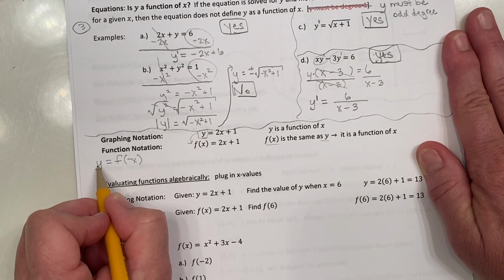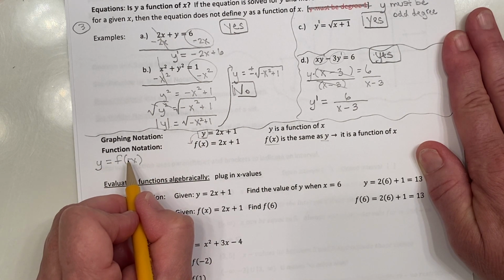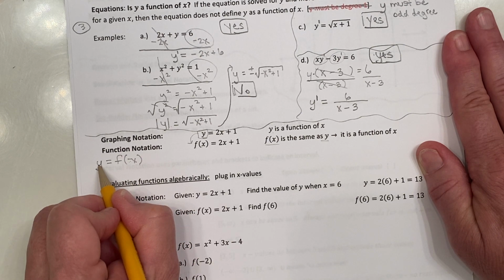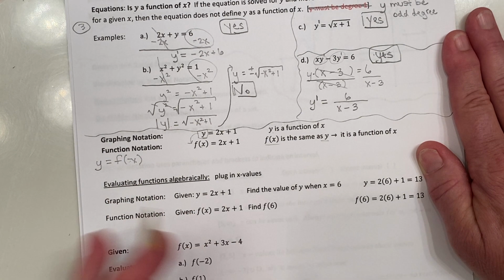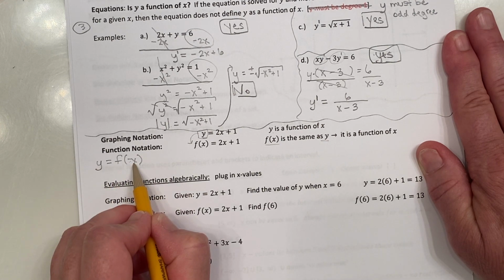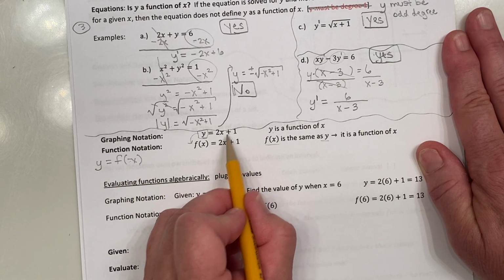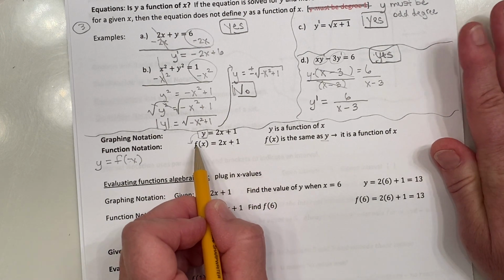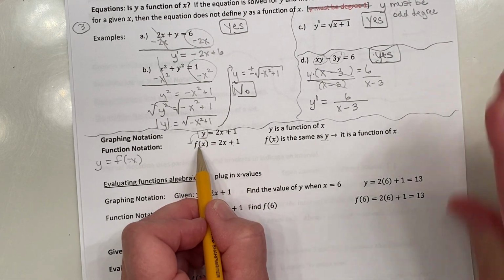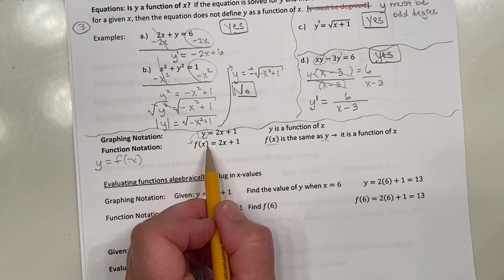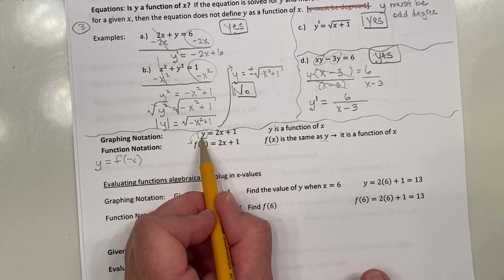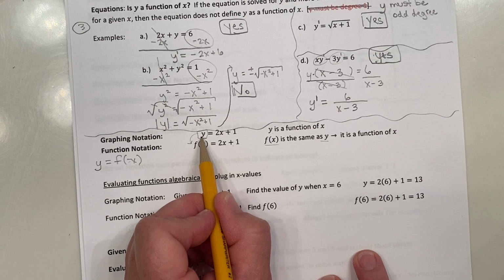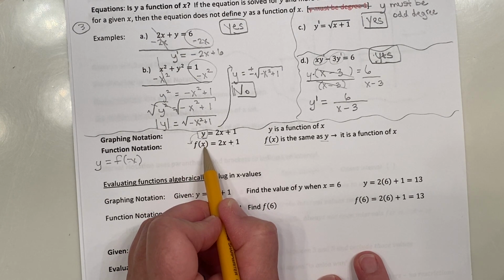It's just like I'm Kim, I'm Mom, I can be Grandma, I can be Mrs. Fudge. Those are all my names, but I'm the same person. So y equals f of x, if you know you have an equation that represents a function, f of x can be used instead. I prefer this notation, and depending upon what I'm doing mathematically, sometimes I'll write my equation with y, and sometimes I'll use f of x.